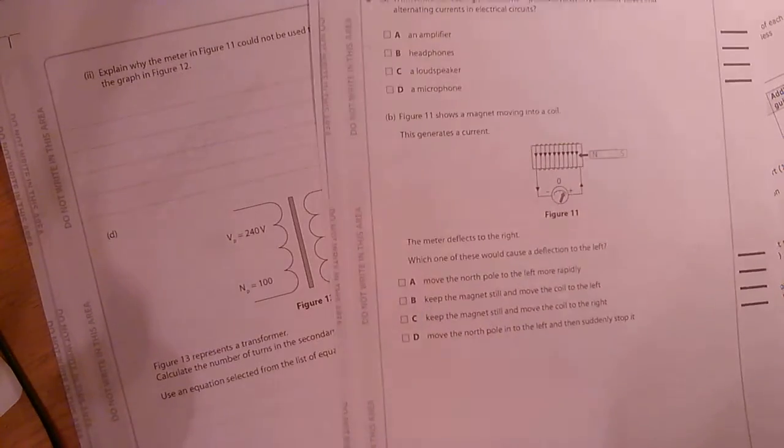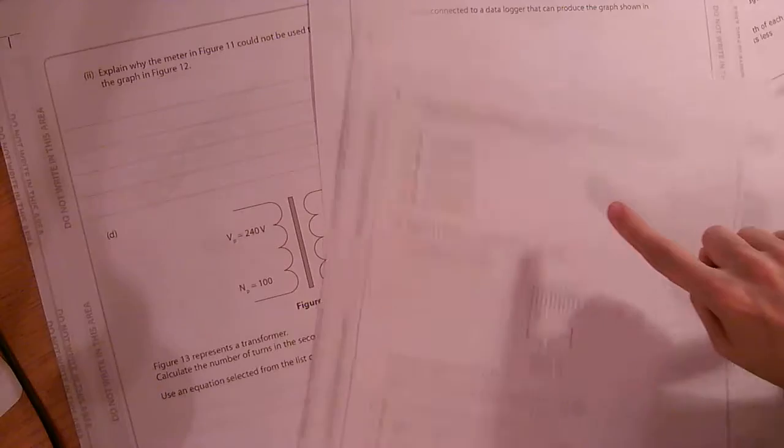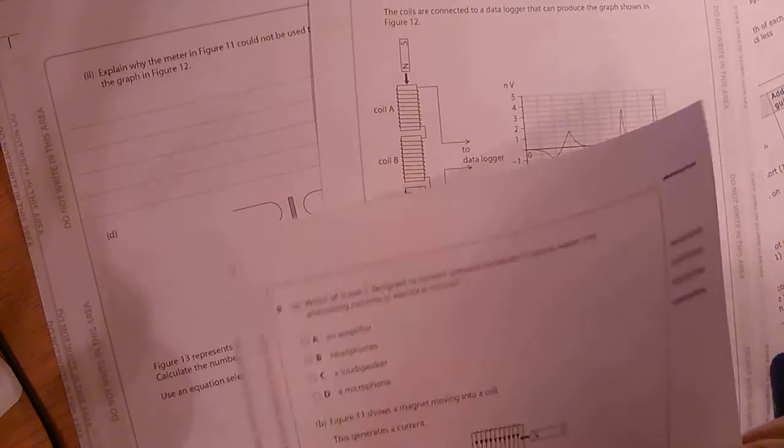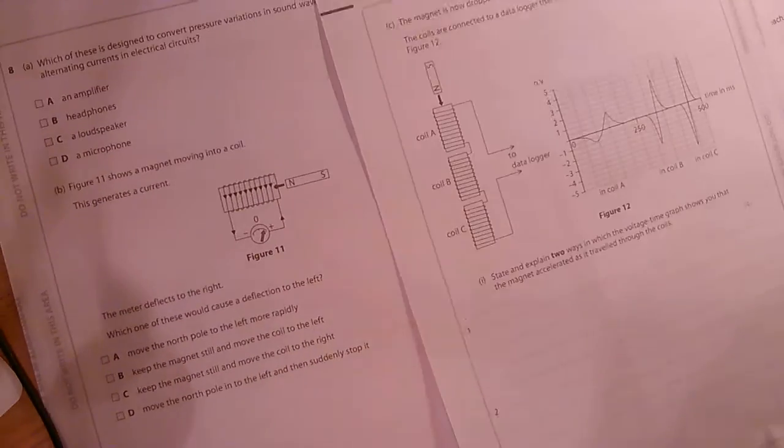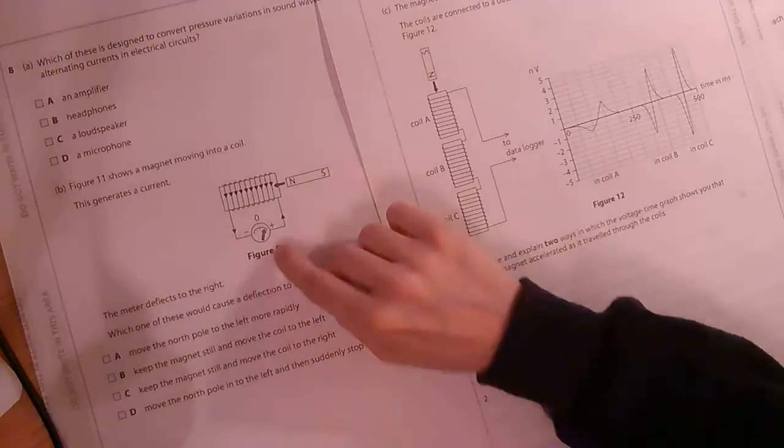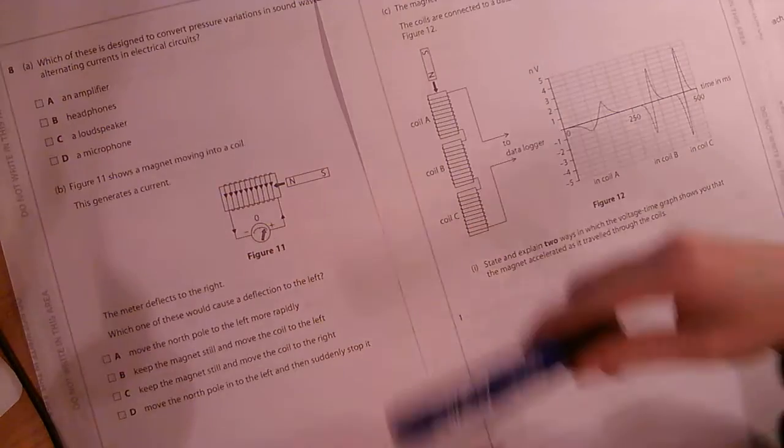There we go. So why is it that we can't use this meter to give us this graph? That's the question. Let's move those in. Alright. So many pieces of paper. So this is an analog meter. You can see it's got a little needle that sort of goes backwards and forwards.